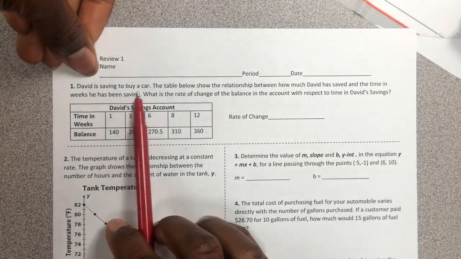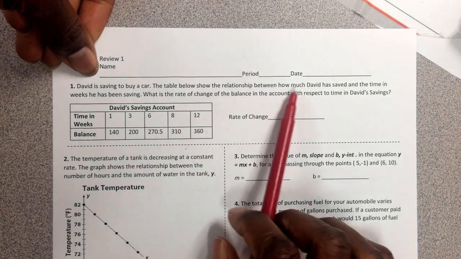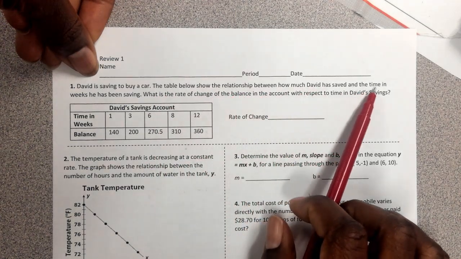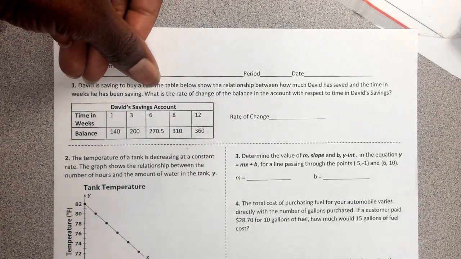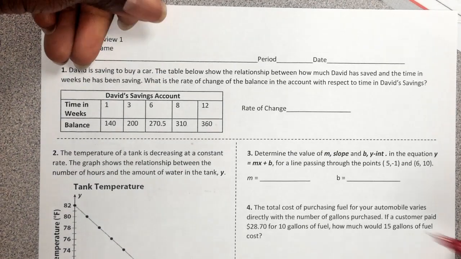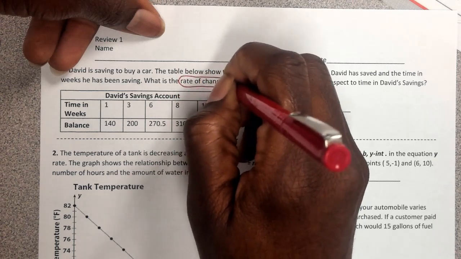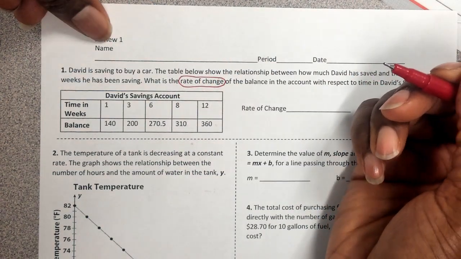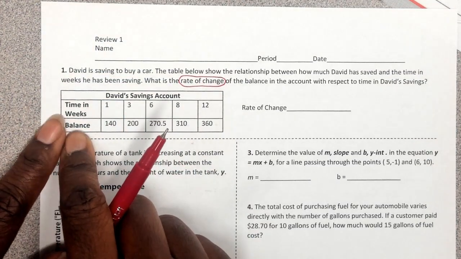David is saving to buy a car. The table shows the relationship between how much David has saved and the time in weeks he has been saving. What is the rate of change of the balance in the account with respect to time in David's saving? Keyword here is rate of change. That means you are looking for a slope. So we need to find a slope.